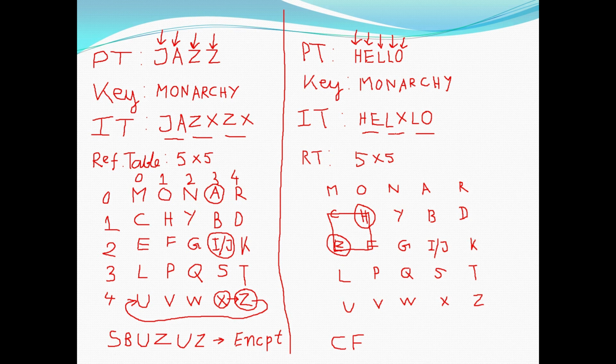And now the second pair, which is capital L and X. So find where is capital L. It is here and X is here. So again the same thing, form a square like this. Sorry, it is not a square. Basically you can form a rectangle or a square, because every time we will not be getting a square.